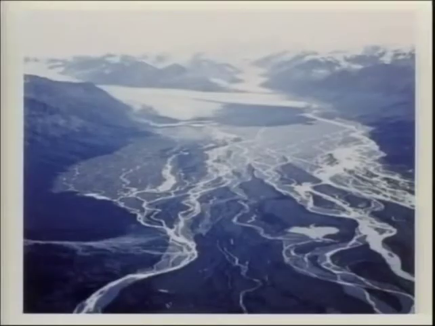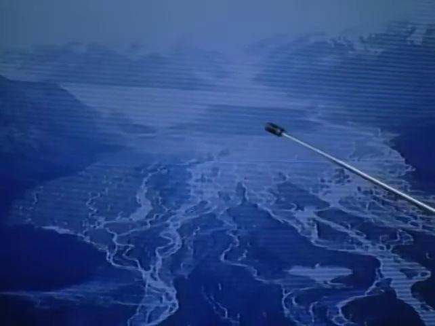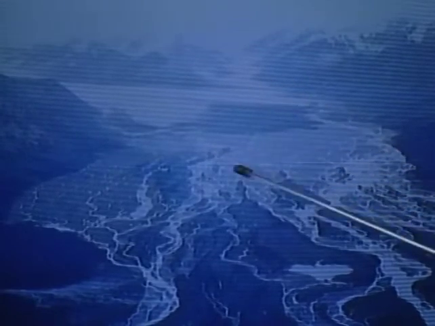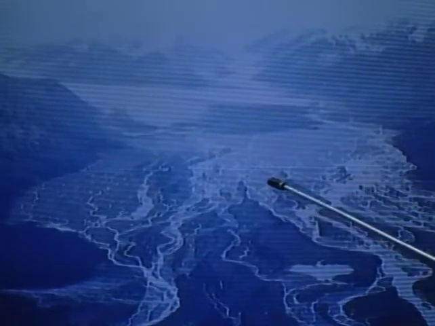Another depositional feature, note the braiding of the river itself into many different channels as the river is flowing out towards the mouth. And along here also you will note a lot of deposition of materials or sediment.